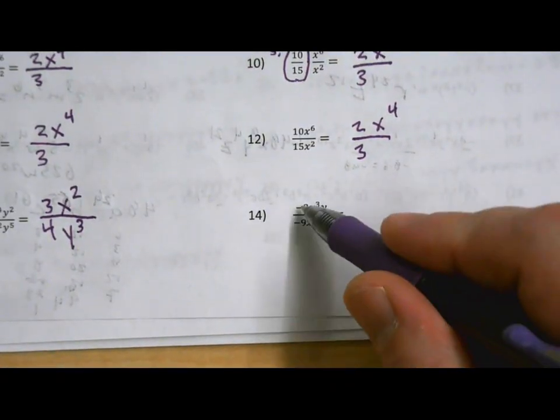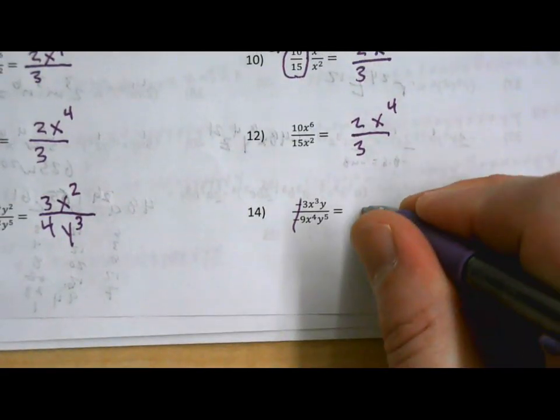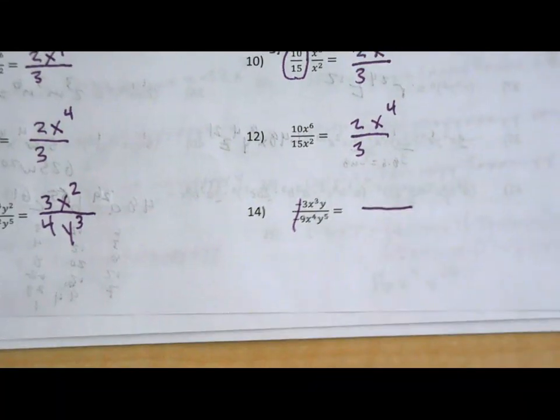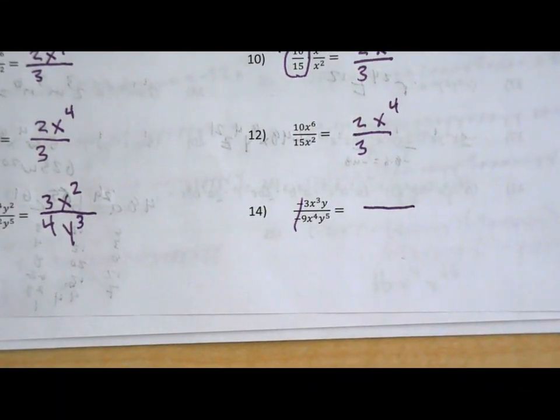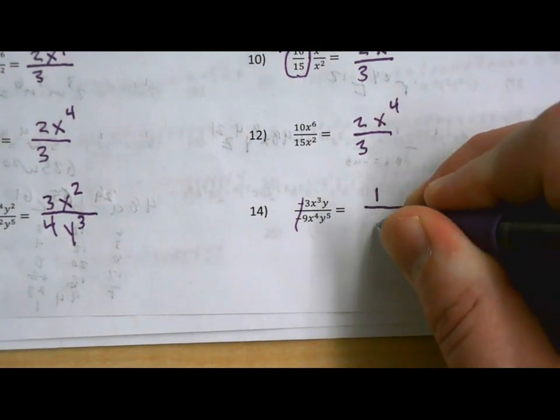What's going to happen to this negative over a negative? It's going to turn positive. I just think of those negatives as canceling each other out. So my final fraction is not going to have any negatives in it. Help me out. What can I divide a 3 and a 9 by? Anything? Well, we can divide them both by 3, can't we? So 3 over 9 reduces. If we divide both of those by 3, we would get 1 over 3.